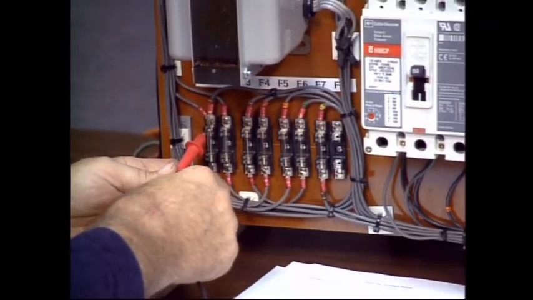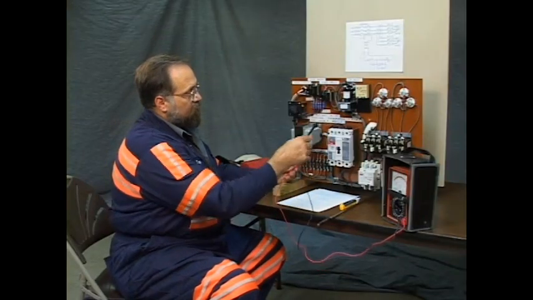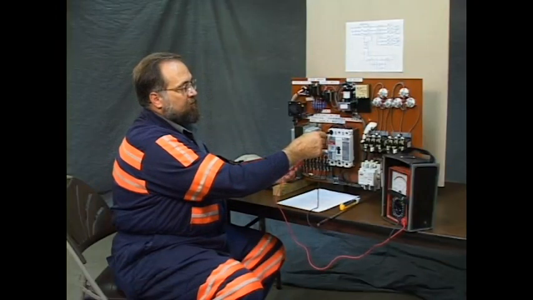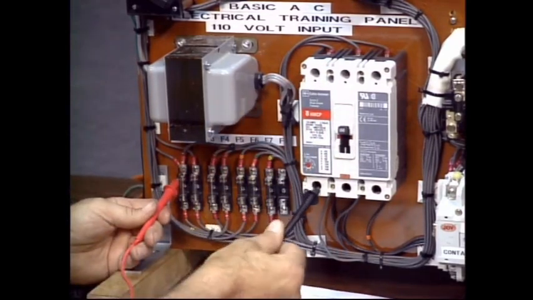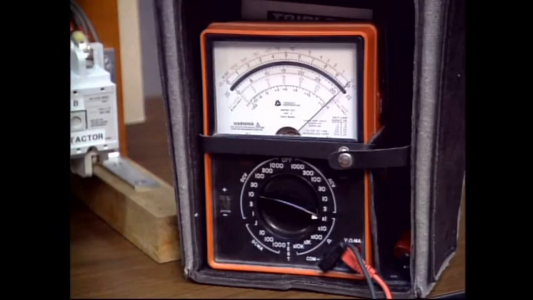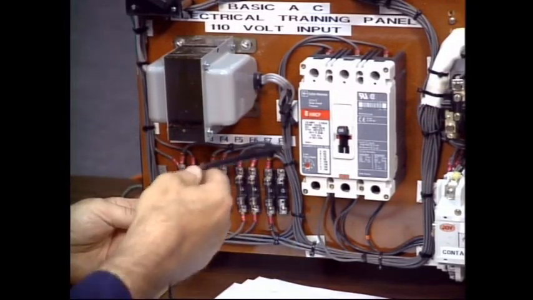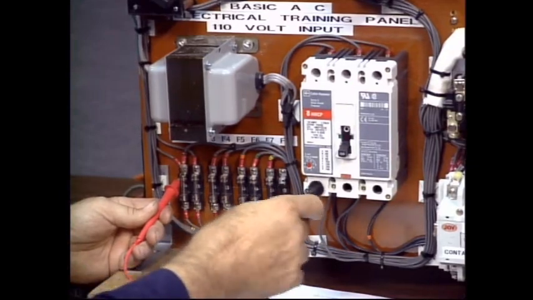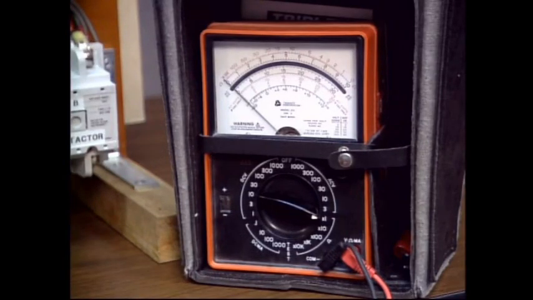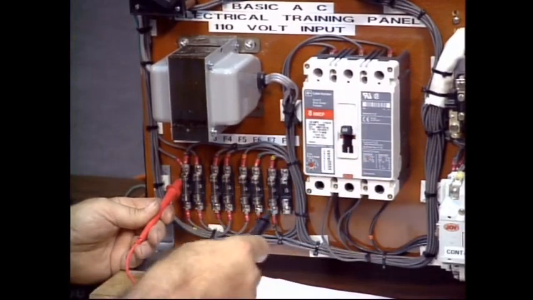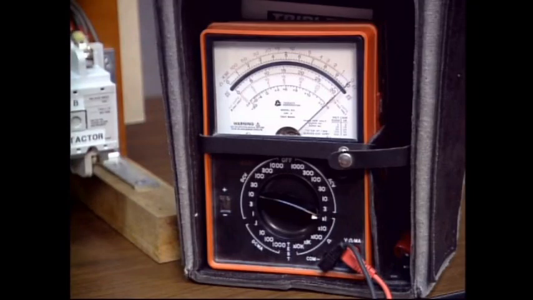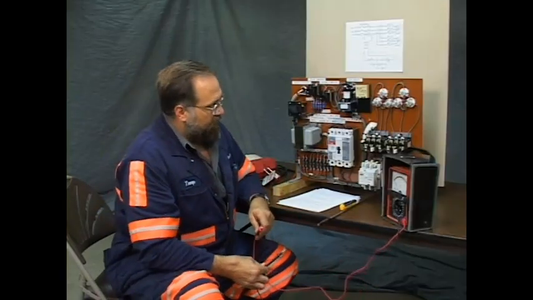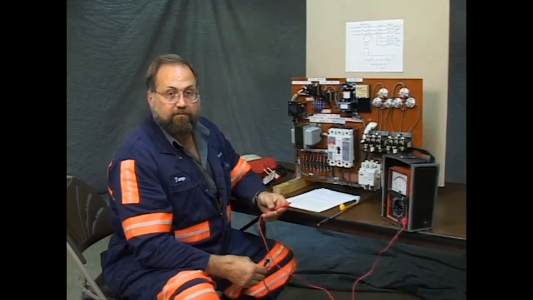Let's read the fuse. We'll read through it, and it reads good. Now we'll go to the line side of 1CB. Again, we have continuity with no resistance. Now to the load side of 1CB. We're reading through the circuit breaker. If the circuit breaker were open, you wouldn't read anything. It would read open. And with it closed, we're supposed to read continuity with low resistance or no resistance, and we do.